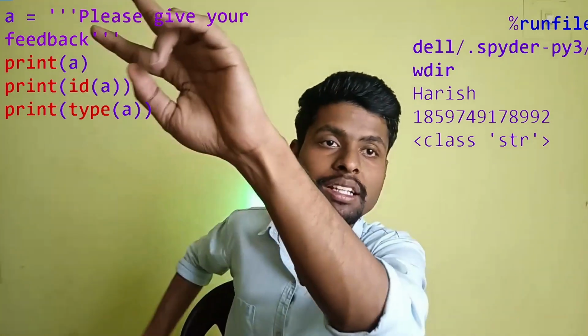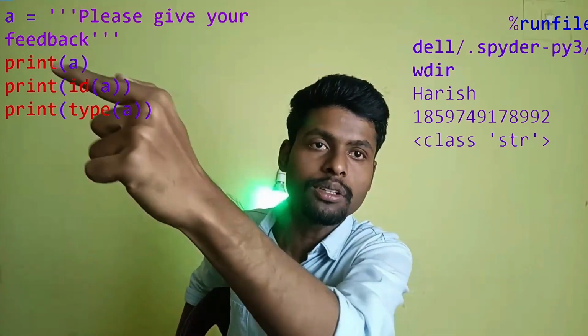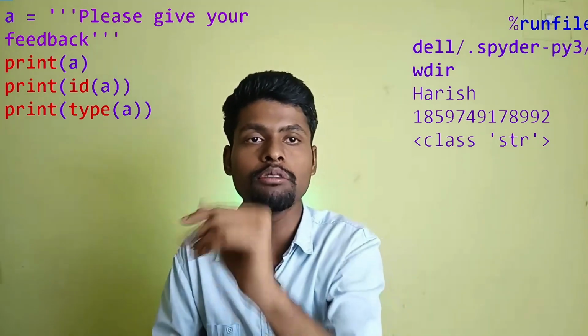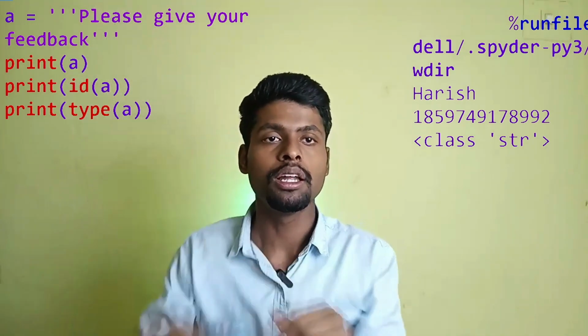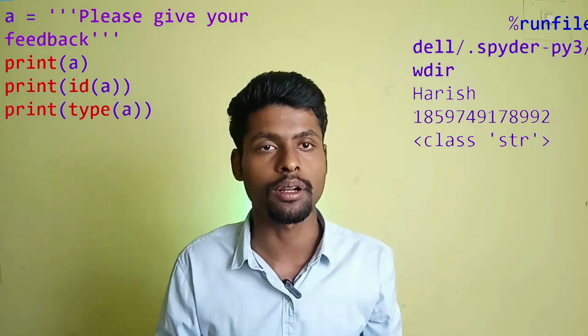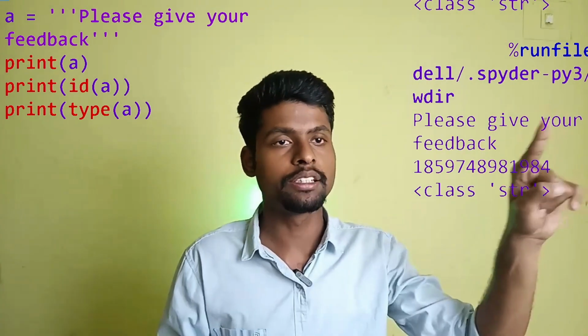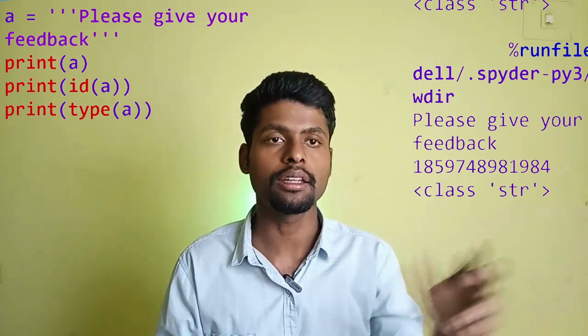If you see, this is a multi-line string value. This is my first line string value. This is my second line string value. If you need to give a multi-line string value, then you can use triple quotes. Let's execute this program. If you see, I got the same output. Please give your feedback on the address and then the data type.